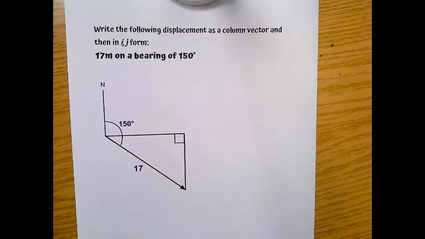All right, let's do some Mathity-Math. It says here, write the following displacement as a column vector and then in IJ form. So essentially, they want us to just answer the question once and then write it in two different ways. Cool, we can handle that.